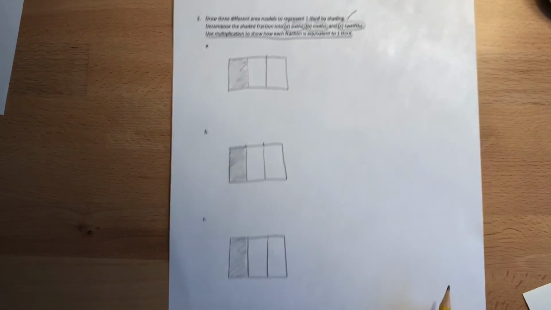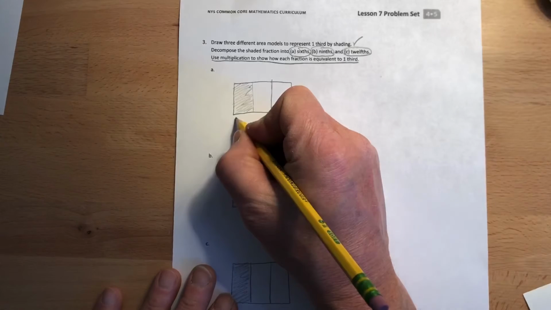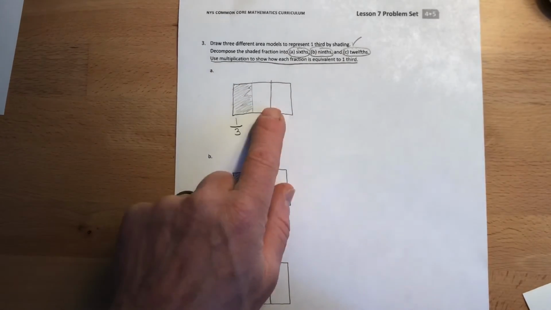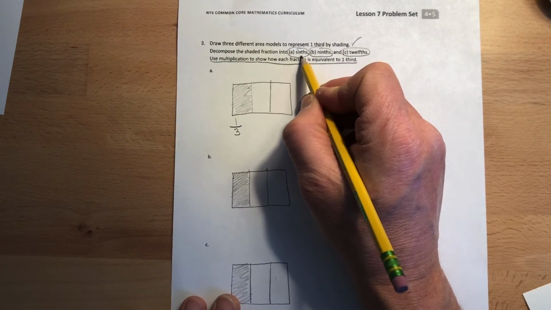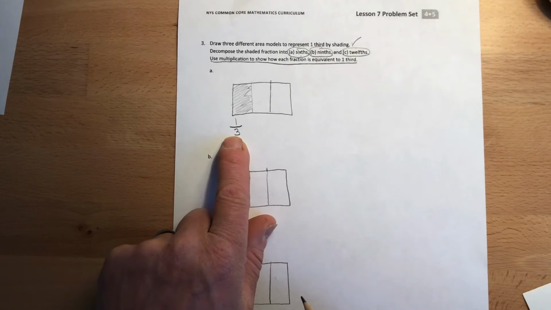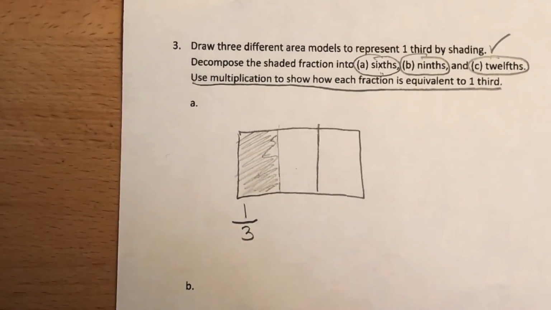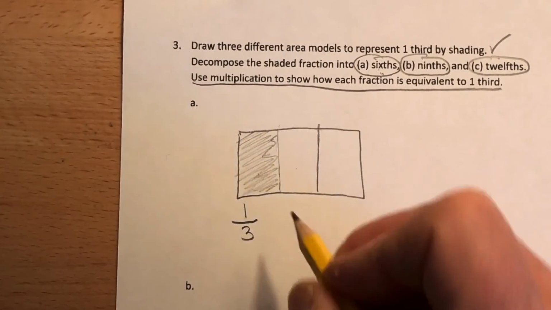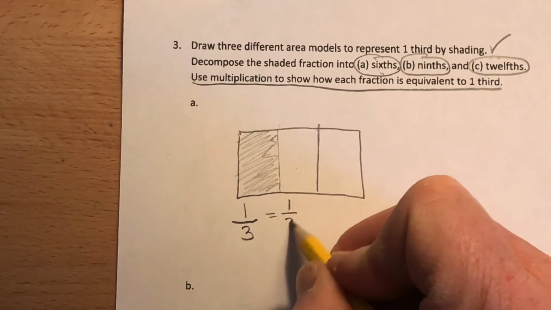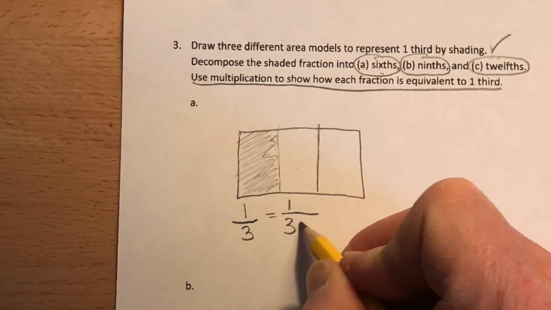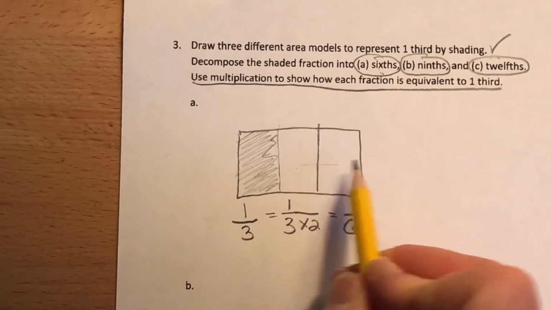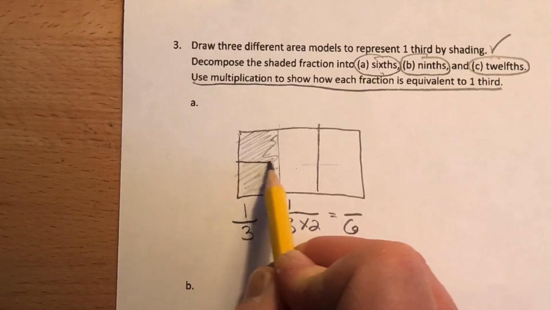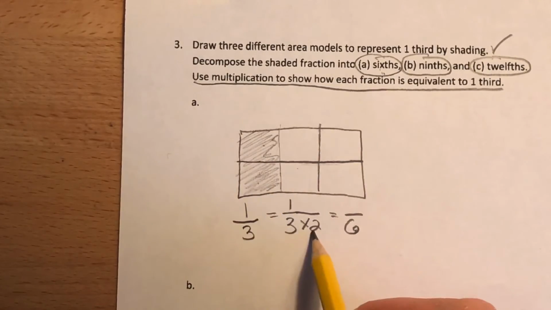Good. All right, so what we want to do up top is we want to take this 1/3, right? See how that's 1/3? 1 shaded in out of 3, so 1 out of 3. And I want to change it into sixths, okay? So what do I multiply 3 by to get 6? Okay? If you said you're going to multiply it by 2 to get 6, that's correct. So what if I said I'm going to multiply this 3 by 2 to get sixths? That's correct. So I need to make 2 rows here. I need to cut it this way once to get 2 rows, right? See how I get 2?